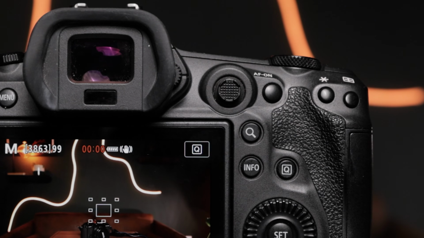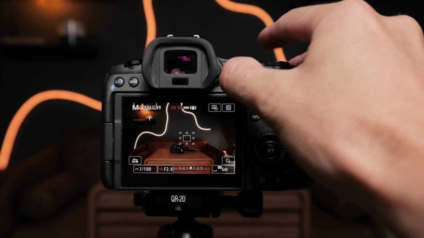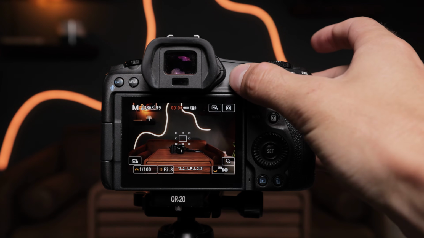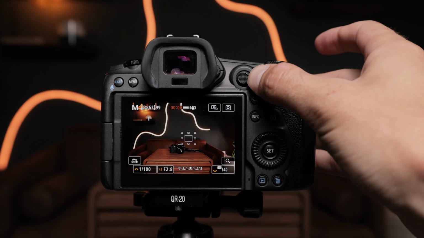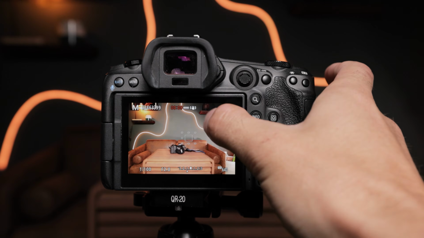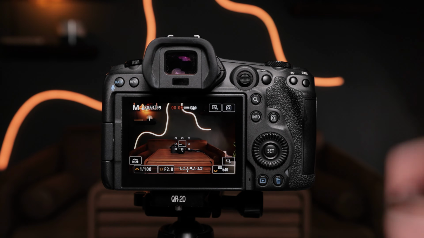So it's a button and it's used to move things. What you would use this button, or dial, or whatever you want to call it, for is, one, you can move your autofocus point. Depending on what kind of autofocus you have turned on, it may have the ability to be moved. So you can move your autofocus back and forth, up and down, wherever you need to move it. You can also just click and drag it on your screen, but that's the physical button that we're going over today.